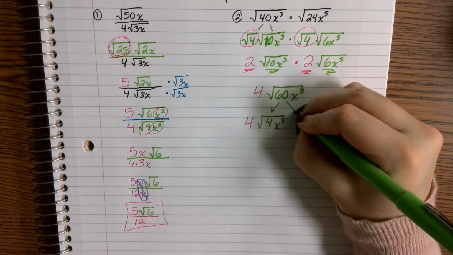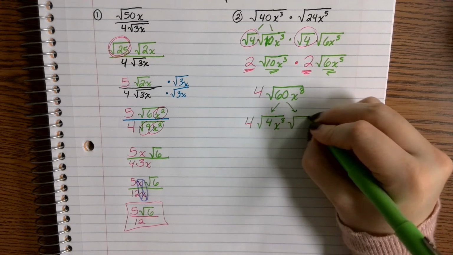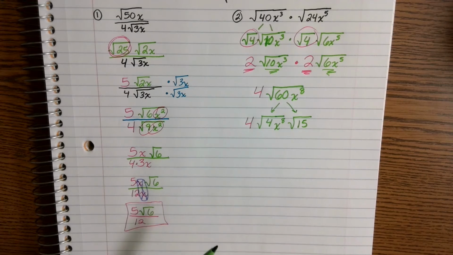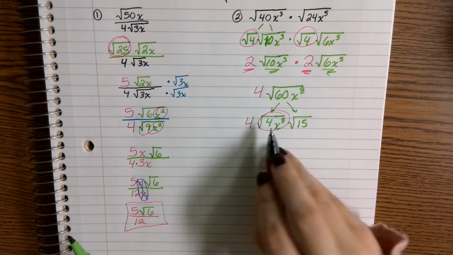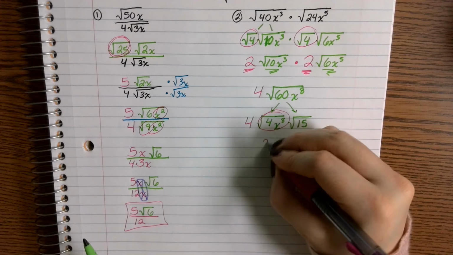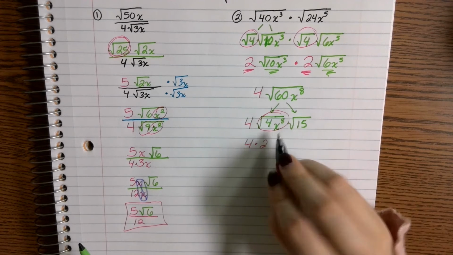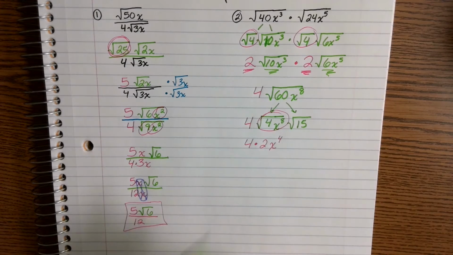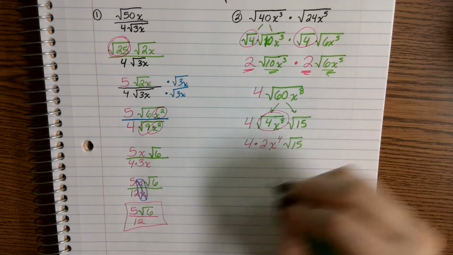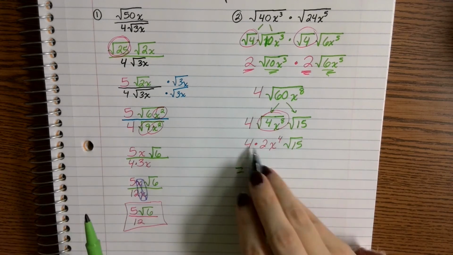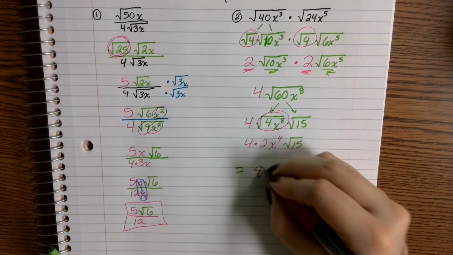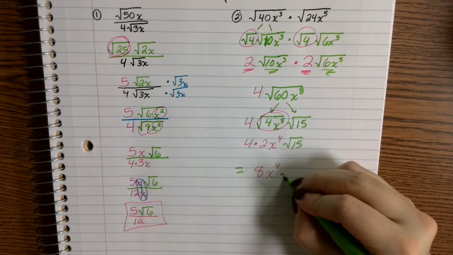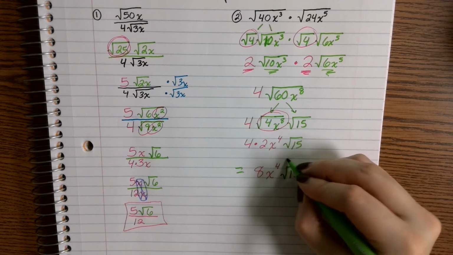And then the other factor for 60 is 15, because 4 times 15 gives us 60. Okay, so here's our perfect square. What's the square root of 4? 2. So we now have 4 times 2. What's the square root of x to the 8th? X to the 4th. And then square root of 15. So then here's our final answer. 4 times 2x to the 4th is going to give you 8x to the 4th square root of 15. And then you are done.